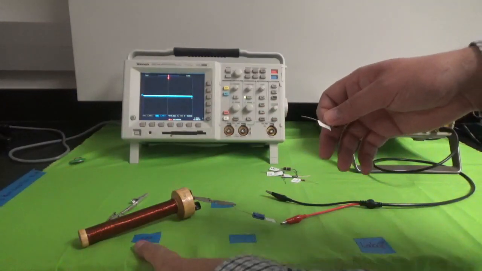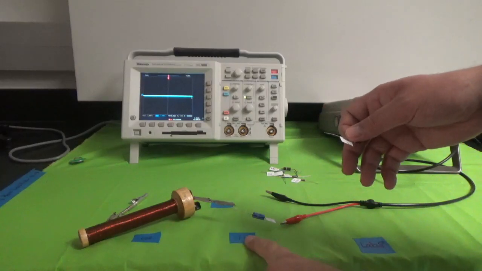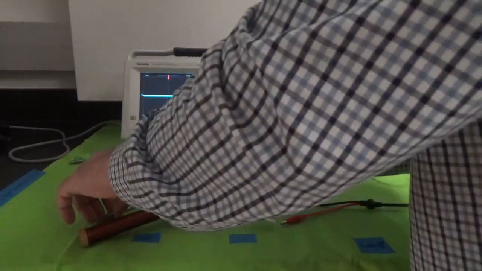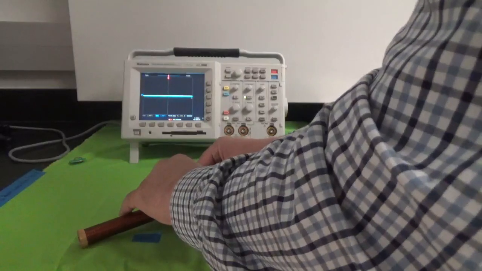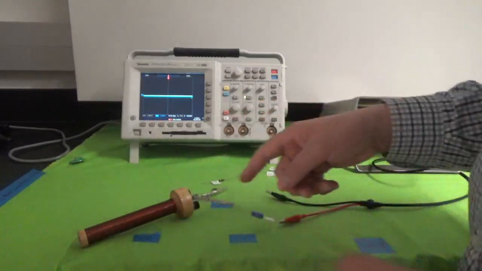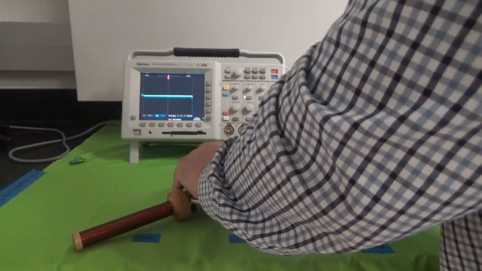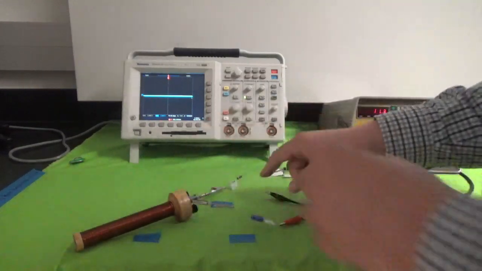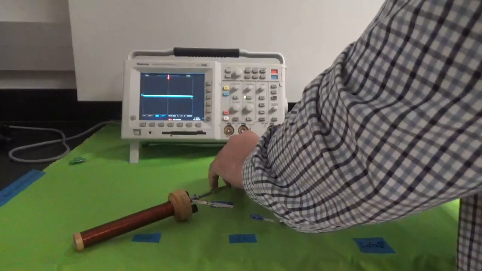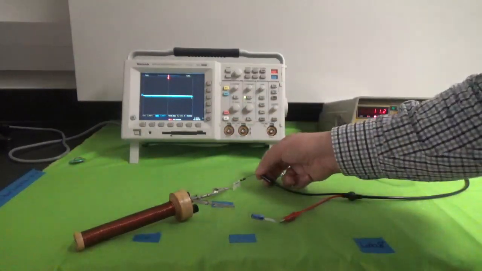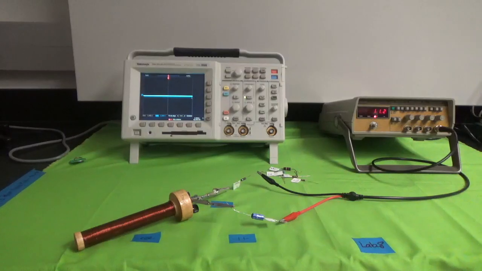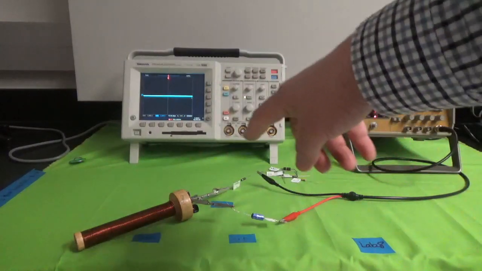You can see that we have a coil right here, we have capacitor right here, and from the inductor we go to the resistance, which is 1 mega ohm, and then close the circuit, as you can see right here. So this is the RLC circuit, as you can see.